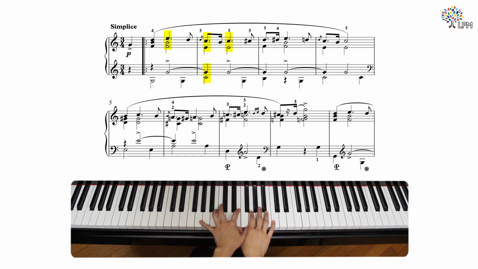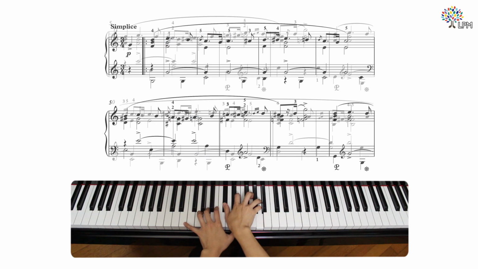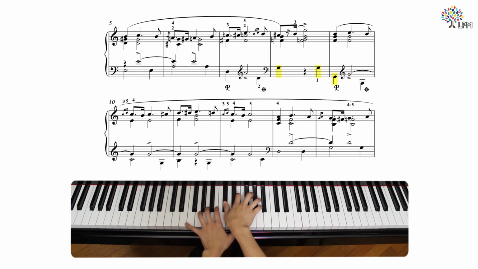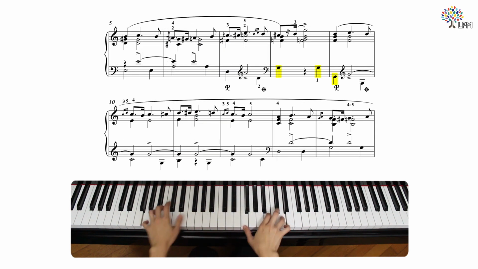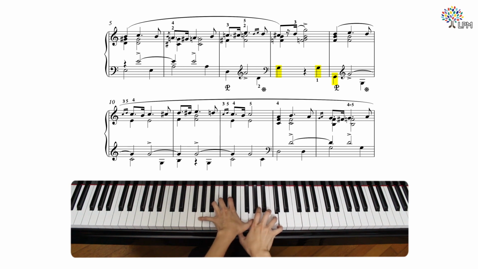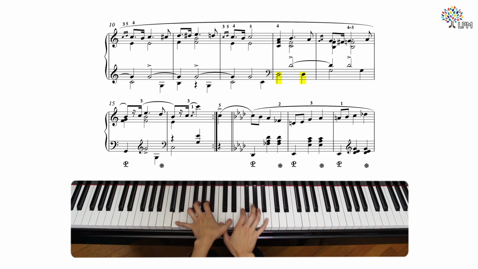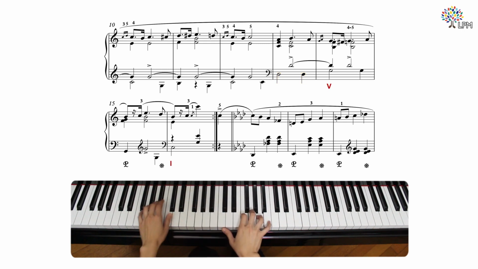Then it modulates briefly to A major, before returning to G. It goes through D minor 7 briefly, before again returning to G and cadencing in the tonic.